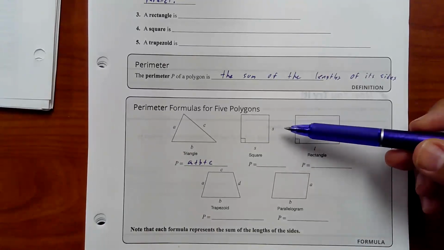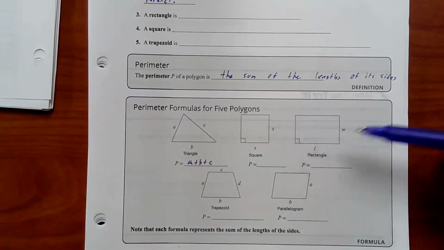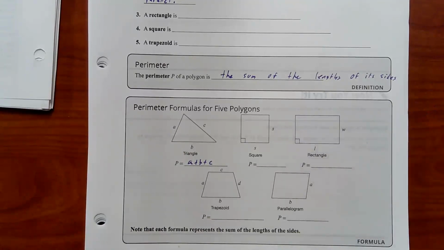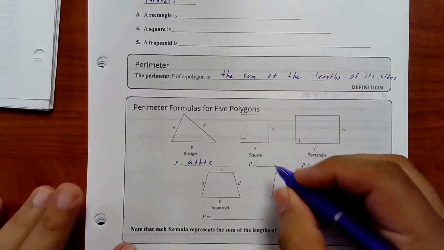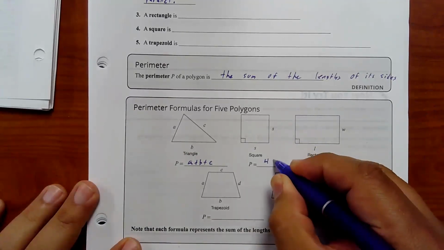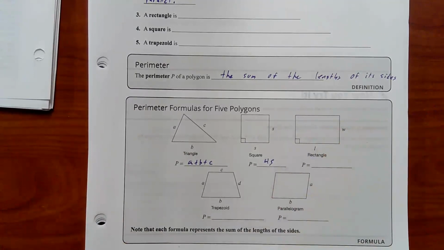What about the square? What would you do? Yeah, exactly. So it's S plus S plus S plus S, same thing as 4 S's. If you know one side, then 4 times that is your perimeter.